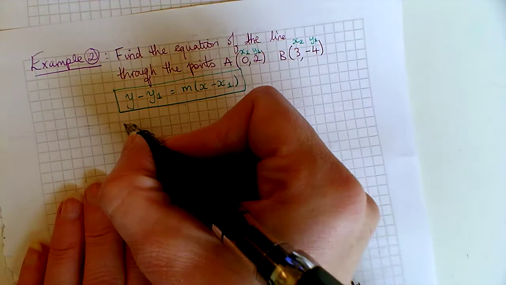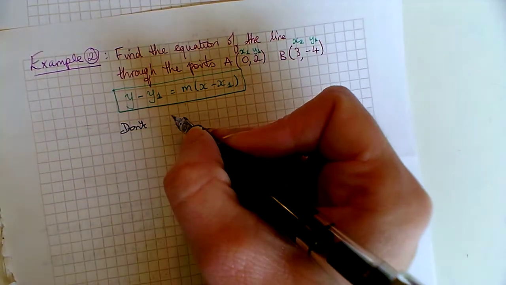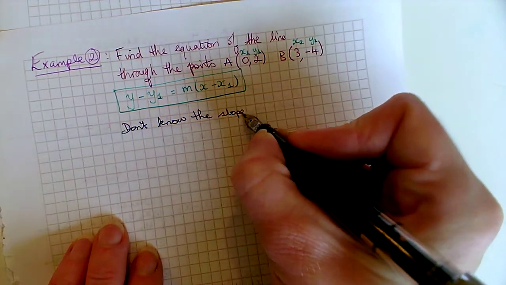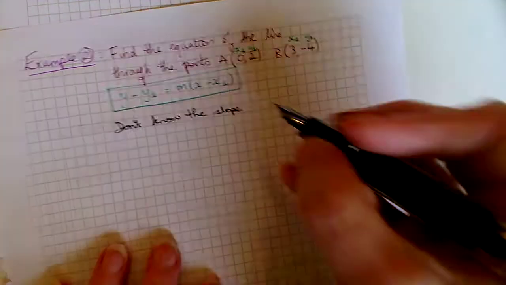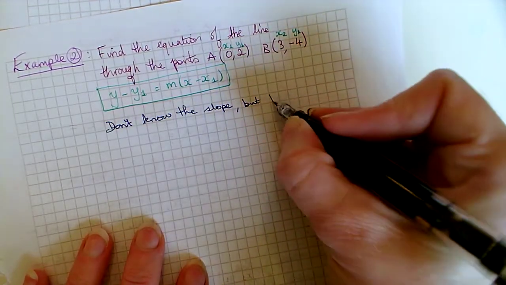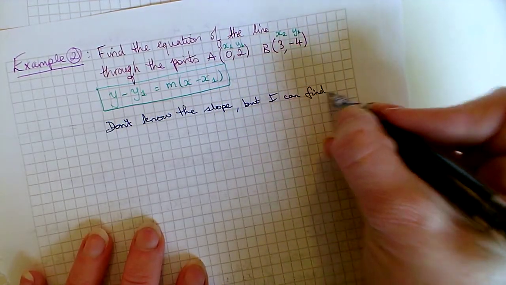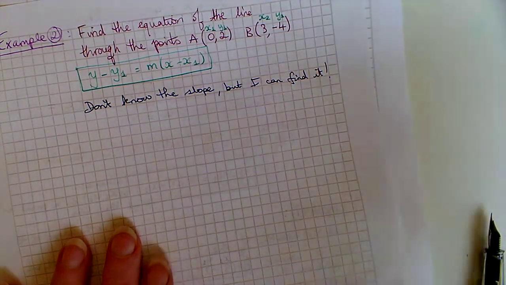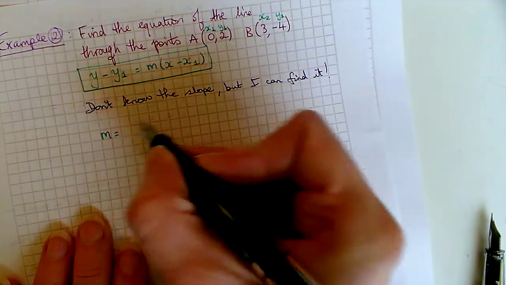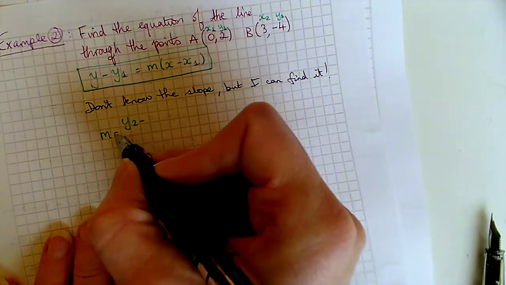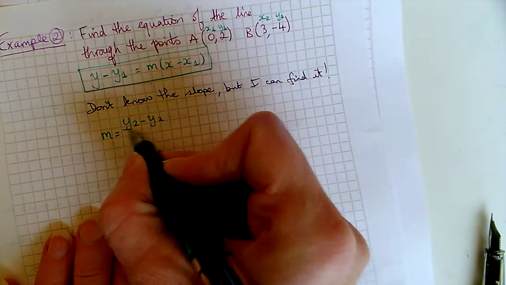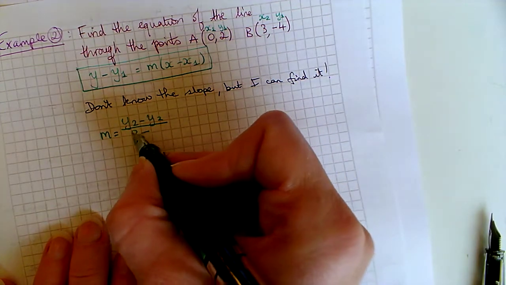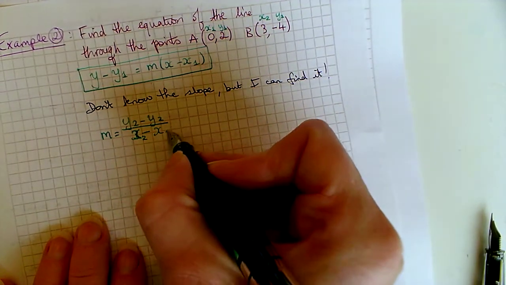But can I find the slope? I don't know the slope, but I actually do have enough information to find the slope. How can I find it? Well, we have a formula for slope as well, which you remember from last week. Slope is the difference between the y values, y2 minus y1, divided by the difference between the x values, x2 minus x1.